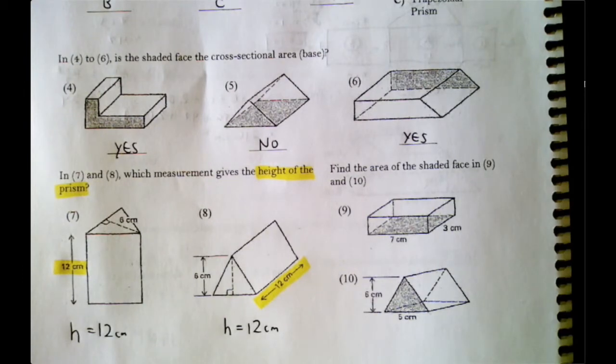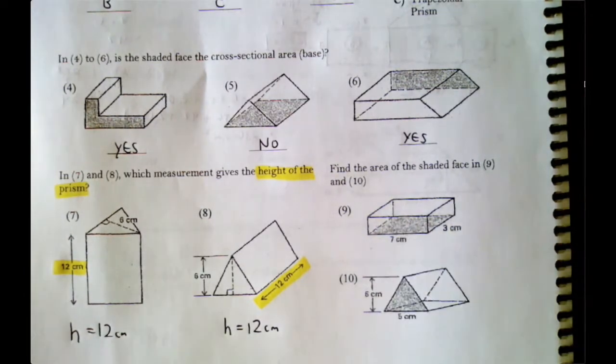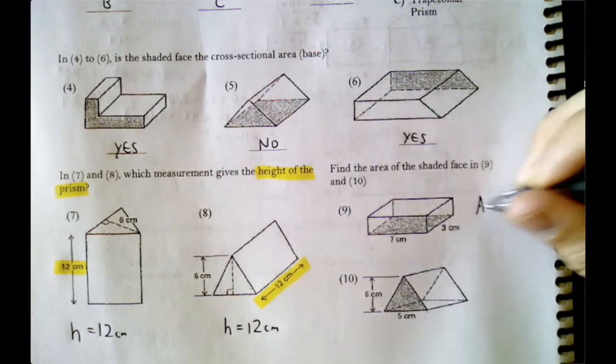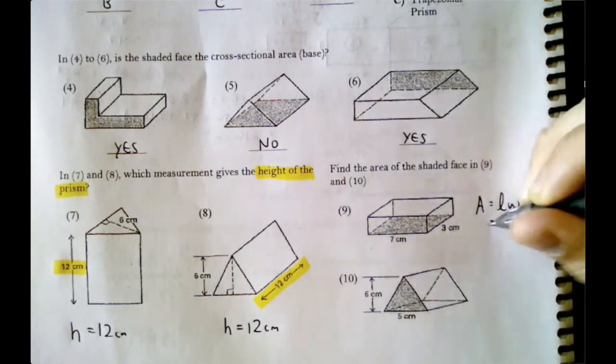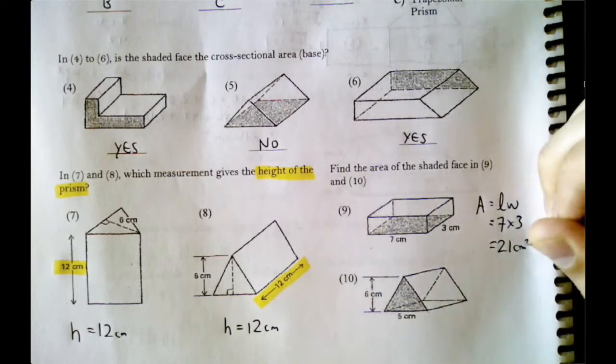For 9 and 10, find the area of the shaded face. So in number 9, we have a rectangle on the bottom. To find the area of a rectangle, we do length times width. So we've got 7 times 3, which is 21, in centimeters squared.